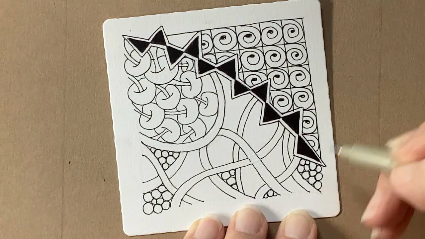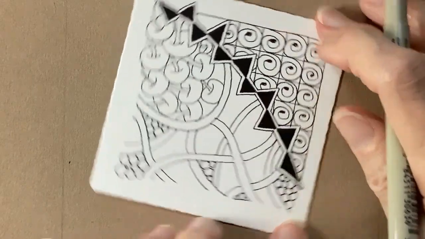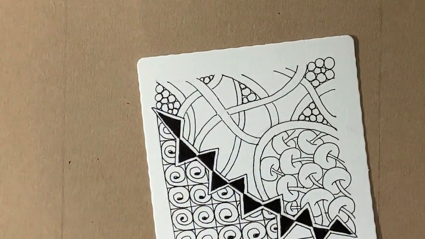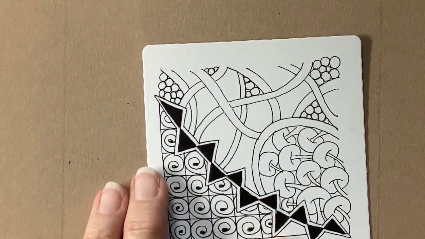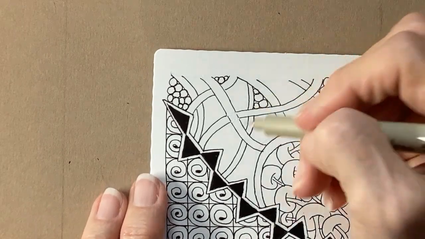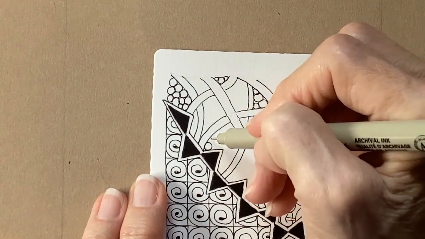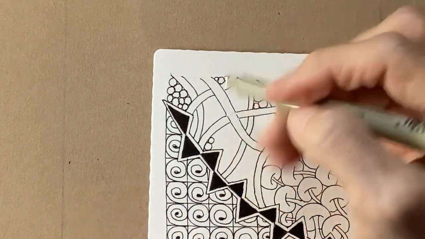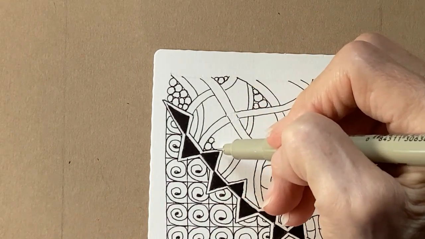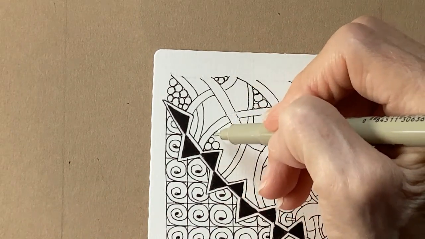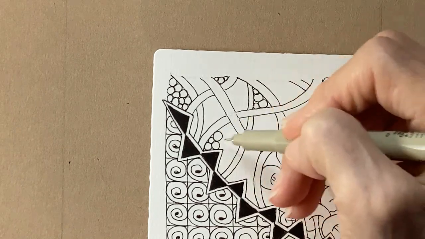Just focus on one line at a time. Okay, how about put some in here. And again, you don't have to do exactly what I'm doing.